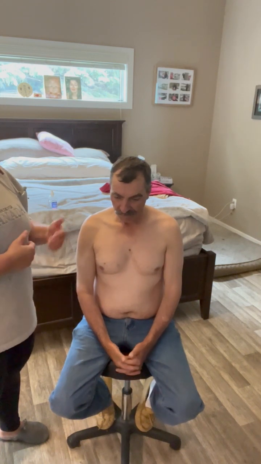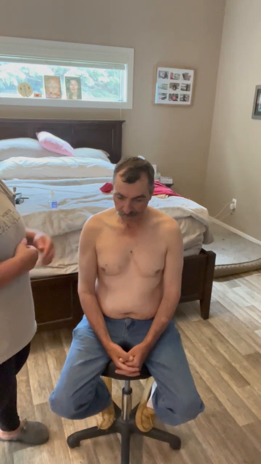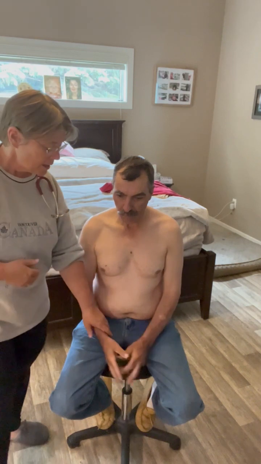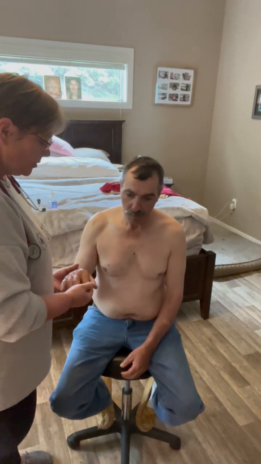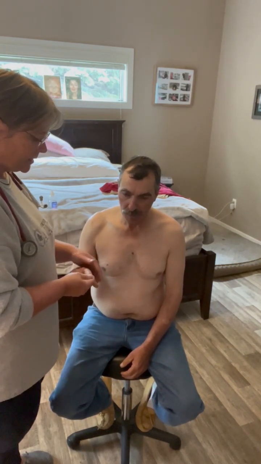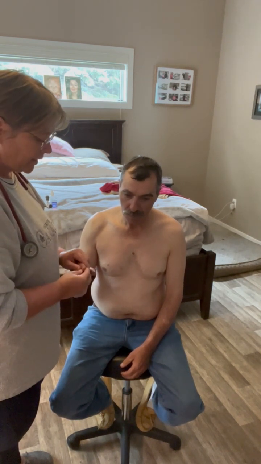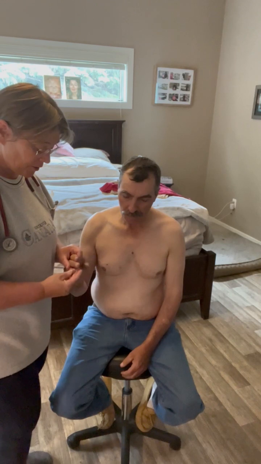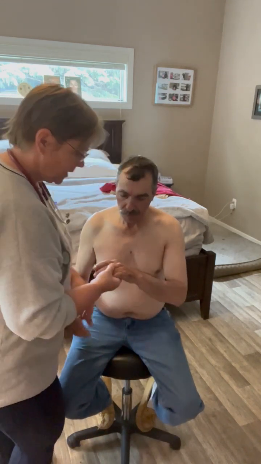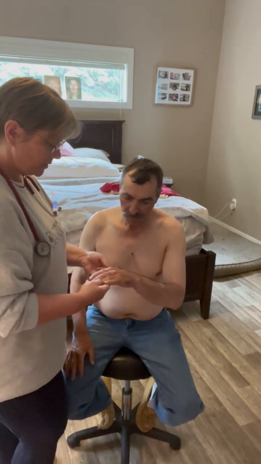So one of the first things that I'm going to notice with my patient is his general appearance. I'm going to be looking at his color. I note that his color is nice and pink. I don't see any cyanosis. Can I just have a look at your hands? I'm going to look at his hands and his nail beds. They're nice and pink. I'm also looking for any clubbing in his fingernails, and I don't see any clubbing in his fingernails at all.